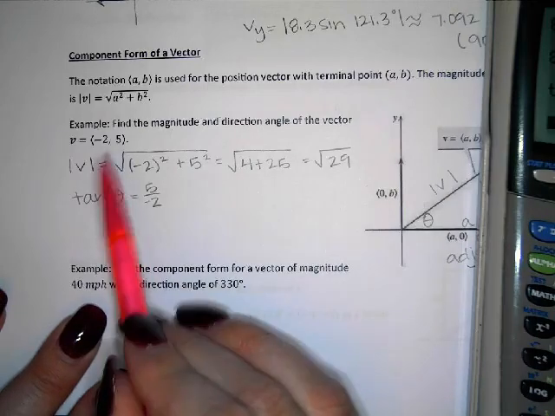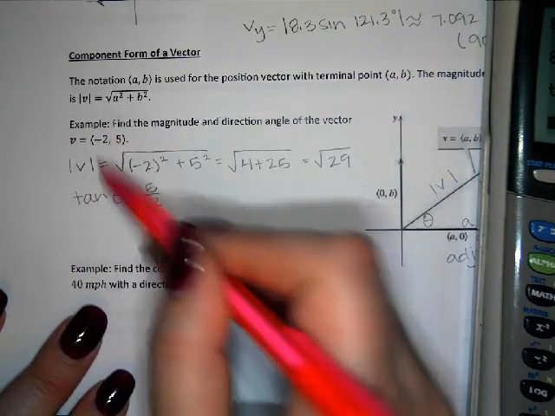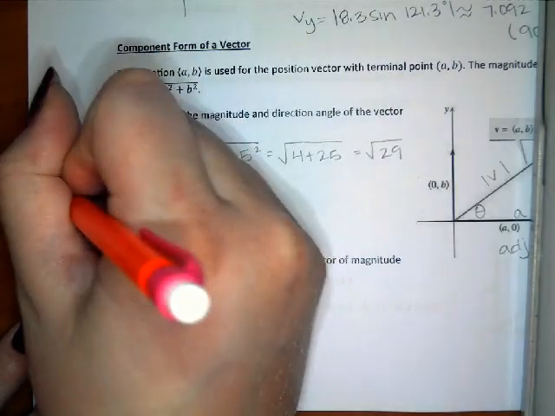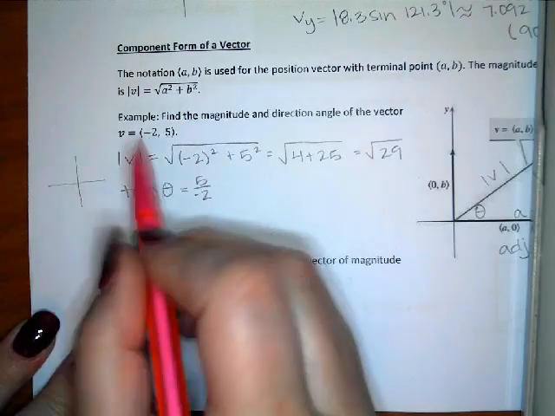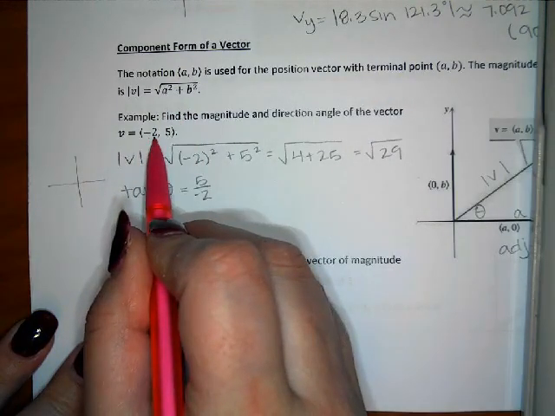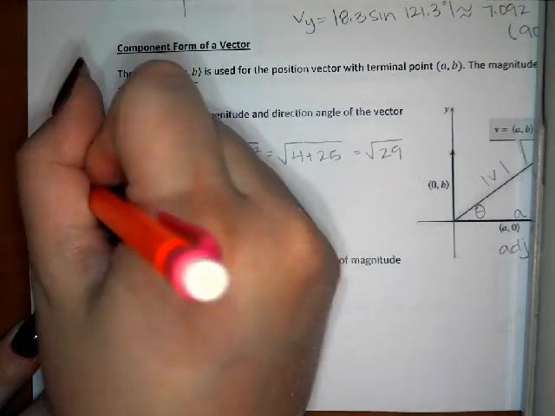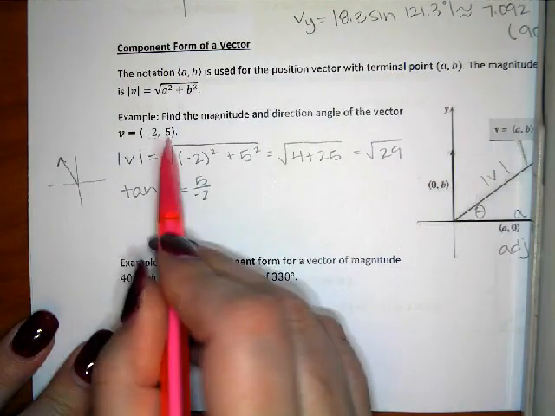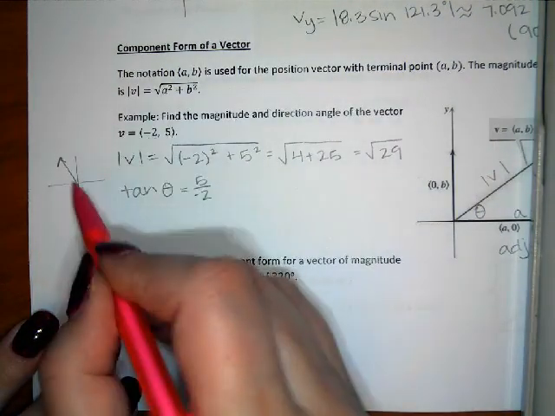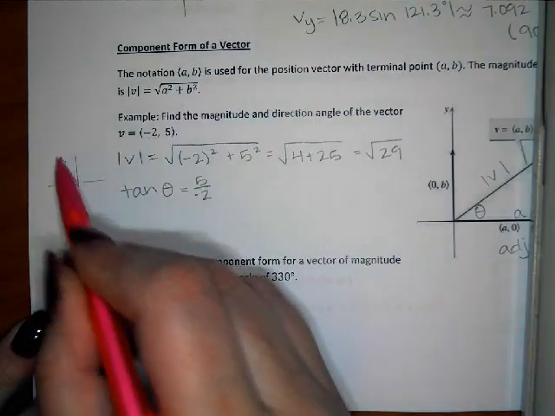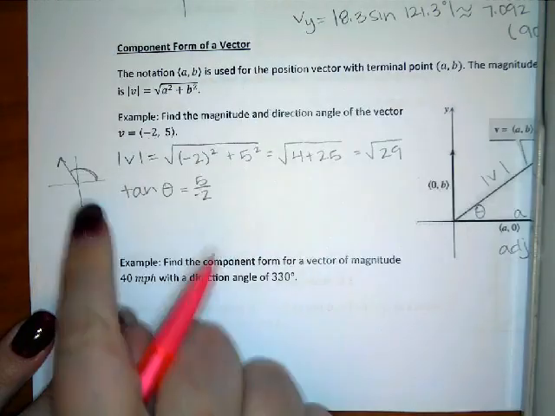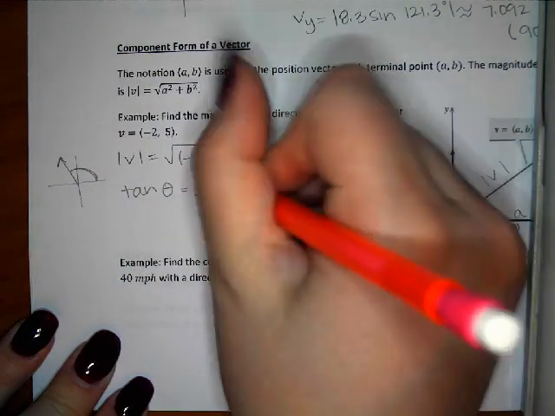If I draw a little sketch, this vector has a horizontal component of left 2 and a vertical component of up 5. So left 2, up 5. So here is the vector <-2, 5>. It has a magnitude of the square root of 29, so that's the length of the vector, and this is the angle of the vector. Whenever I get an answer for theta, it should be some angle that's in quadrant 2.